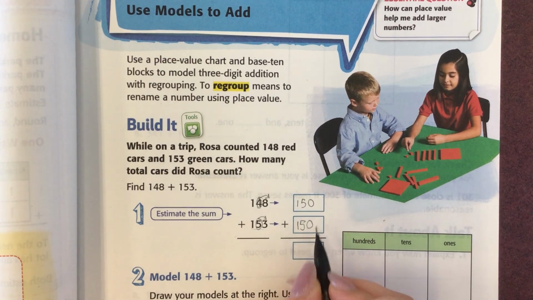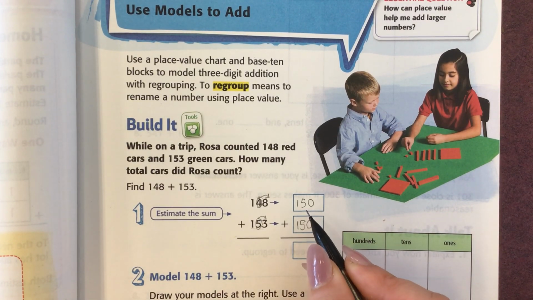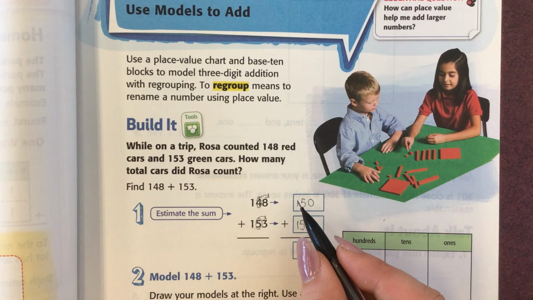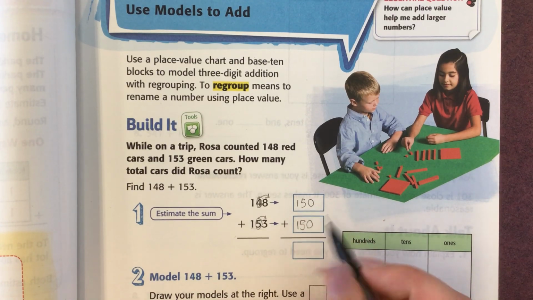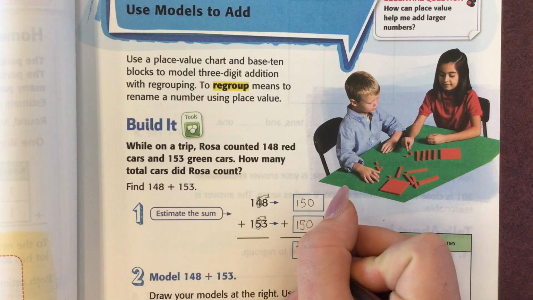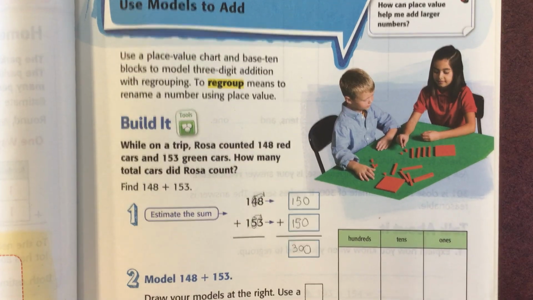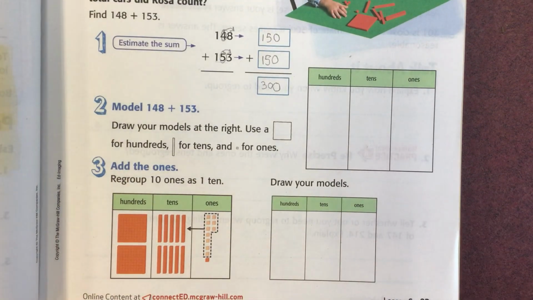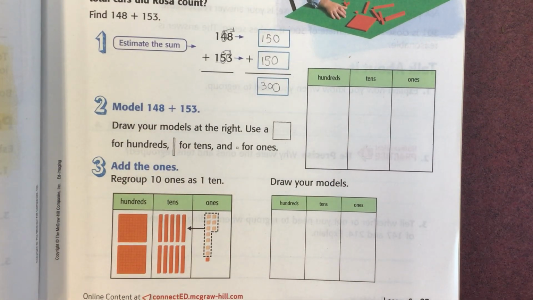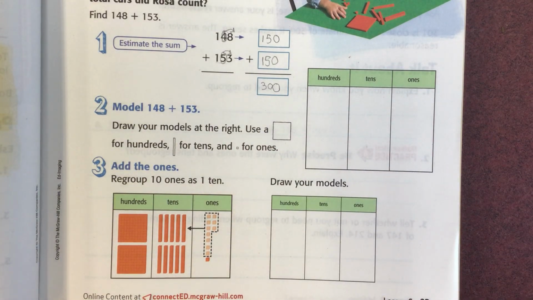So now really we're adding 150 plus 150. And I know that 50 and 50 make 100, and 100 and 100 is 200. So I'm adding 200 plus 100. And I know 2 plus 1 is 3, so I know that 200 plus 100 is 300. Okay, so now we're going to model this, which means we're going to use some things we can touch and see to help us understand the value of these numbers and what we're really doing with our addition problem here.